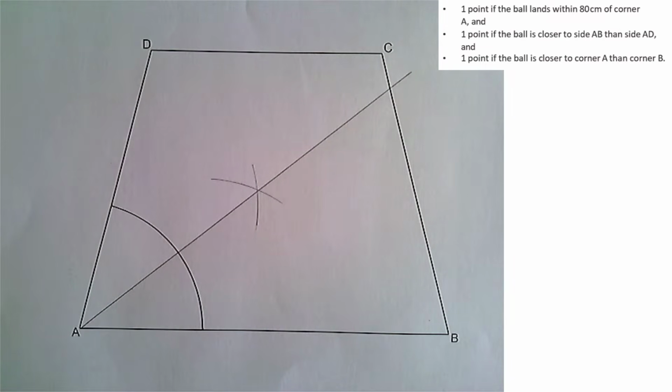The point of if the ball lies closer to A than to B. The points that are equidistant from 2 given points A and B are going to be the perpendicular bisector of that line.